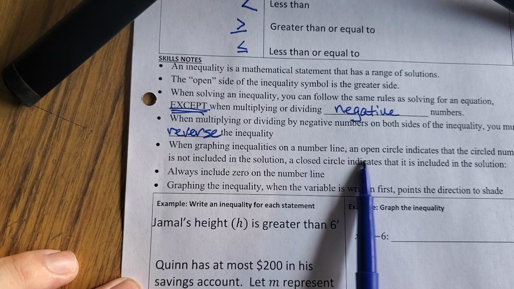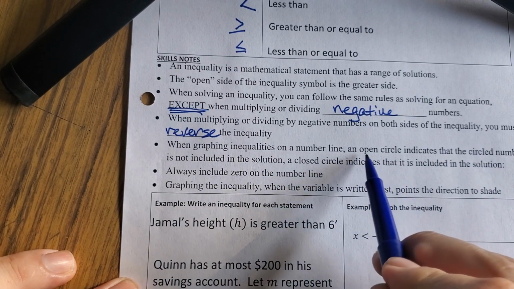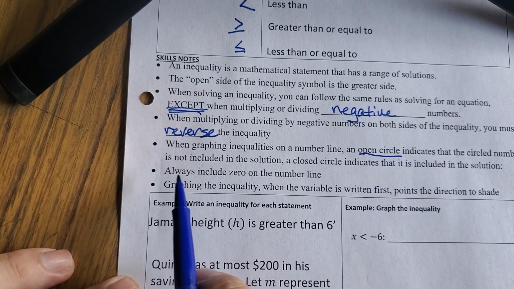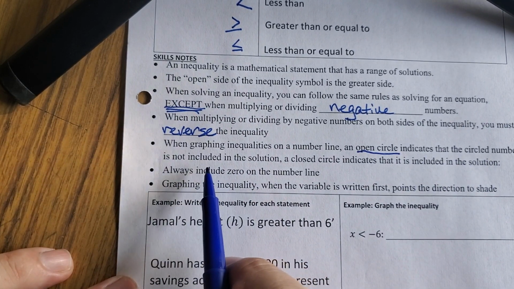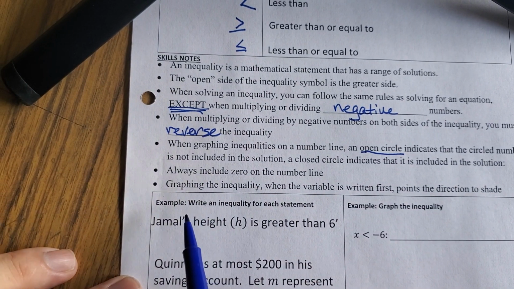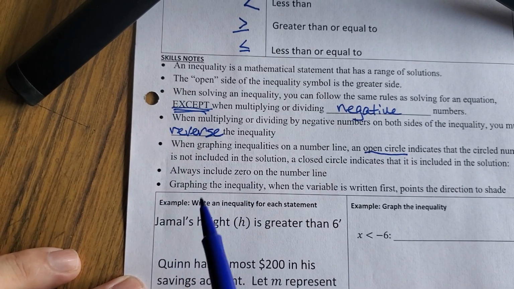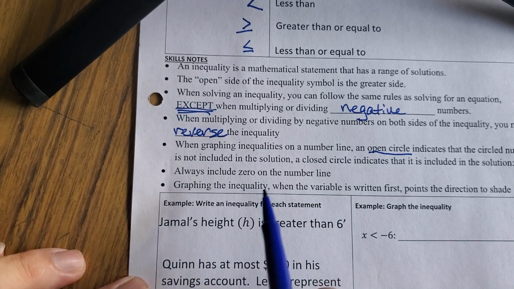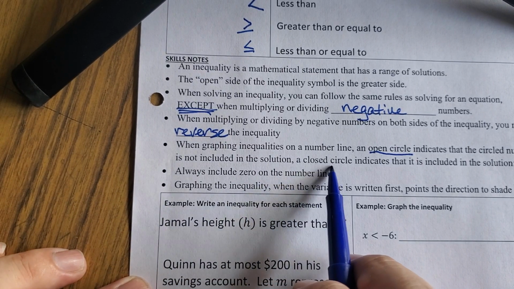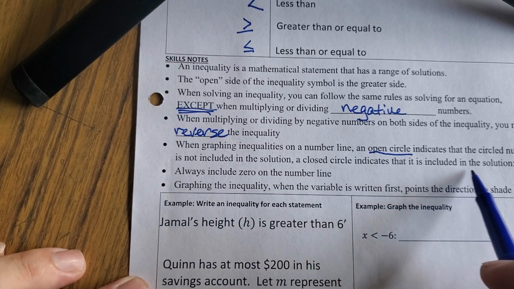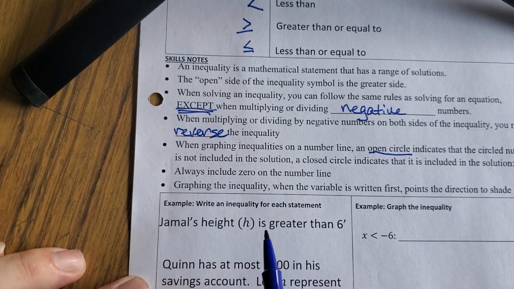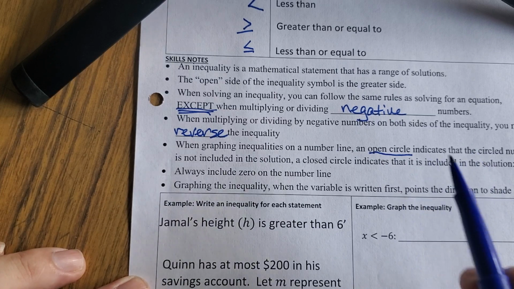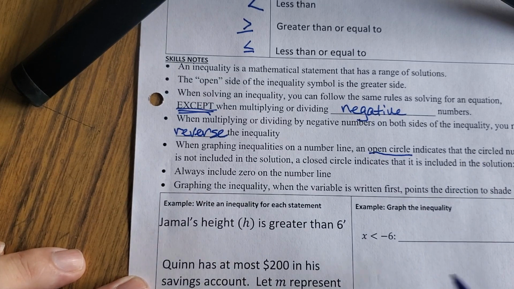When graphing inequalities on a number line, an open circle indicates that the circled number is not included in the solution. For example, a greater than or a less than. If something is greater than 6, it means it's larger than 6, it's bigger than 6, but 6 isn't included. If it's a closed circle, that indicates that the solution includes that number. So if it's greater than or equal to 6, then we fill in the dot on 6. And I'll have an example down here.